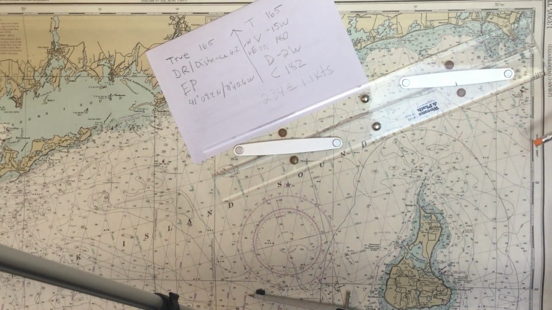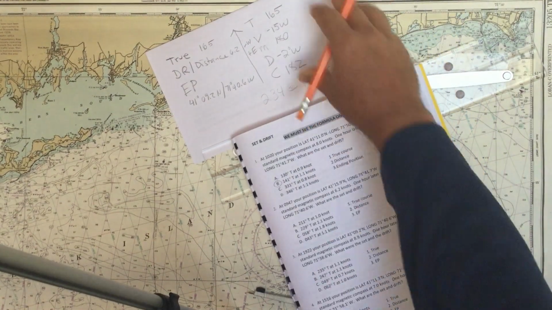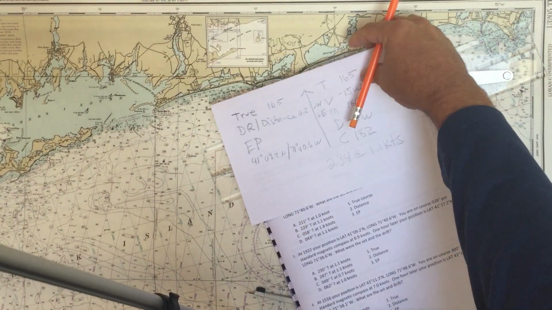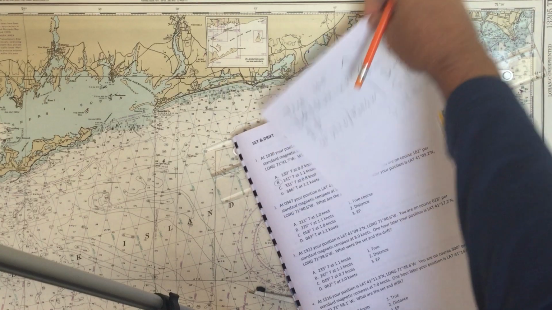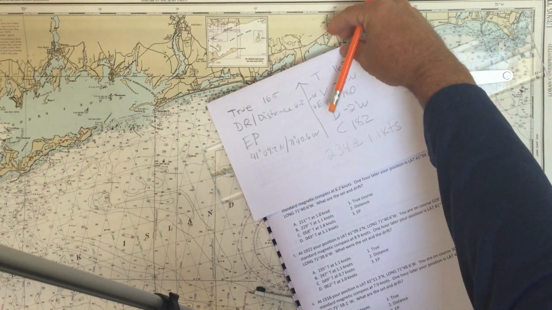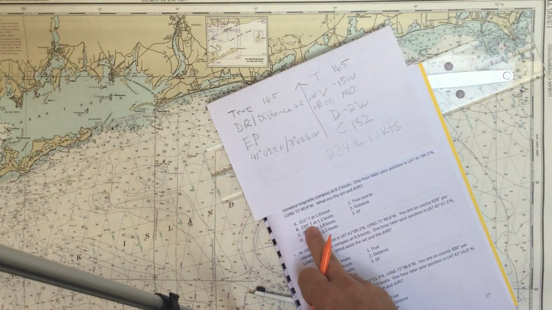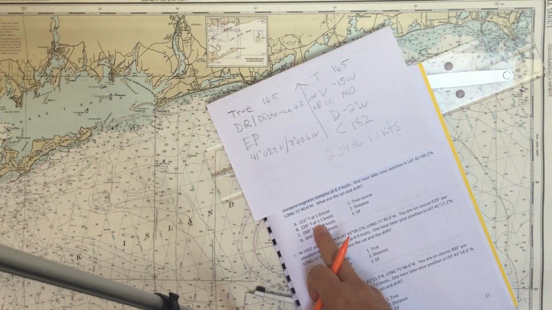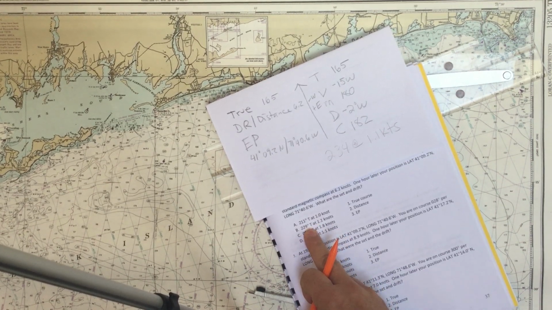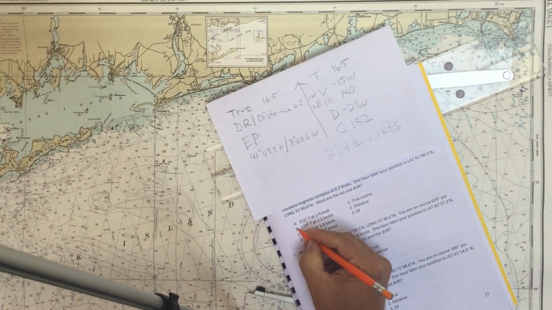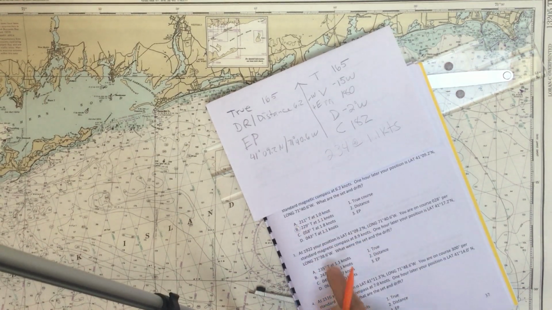So let's see if I've got something pretty close to that. Okay, 234 at 1.1 knots. This is question number 2. Okay, I've got 229 at 1.1 knots. It's off by 4 degrees, 5 degrees really. I could tell you it is the correct answer. Even though I was off by 5 degrees, I still managed to get the right answer.